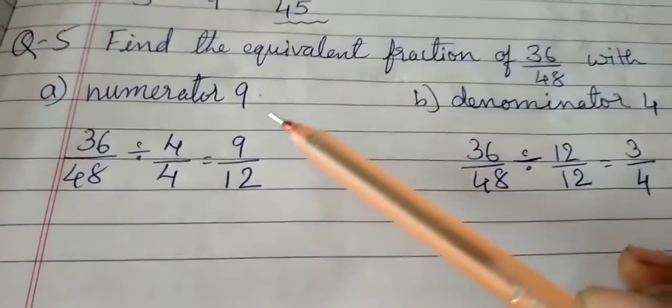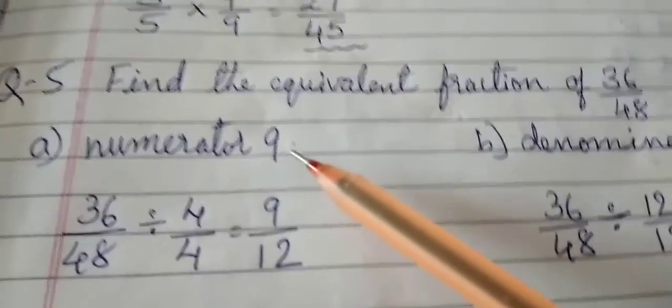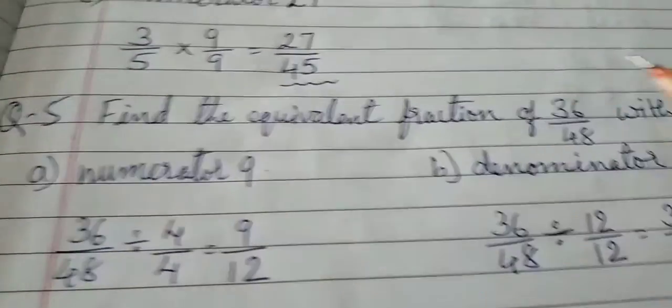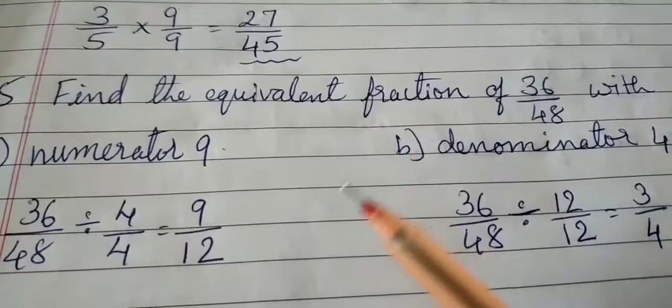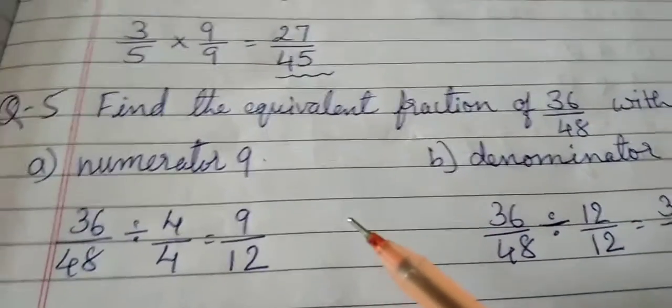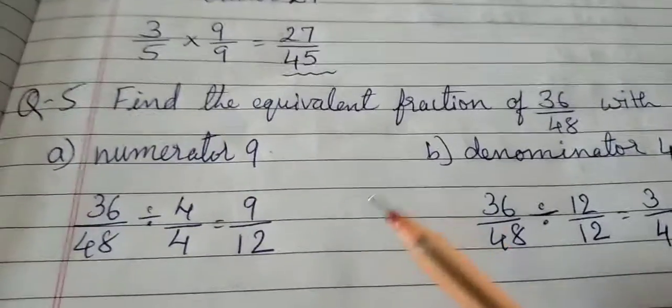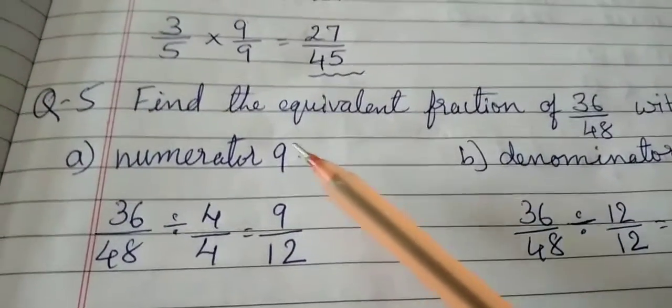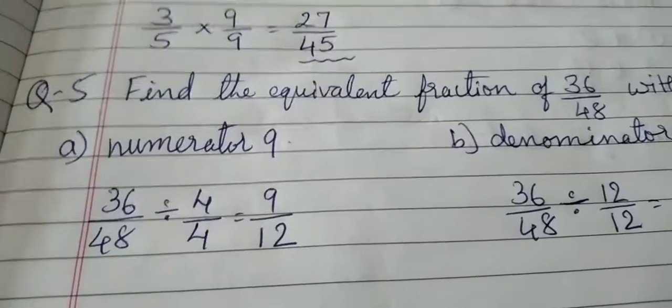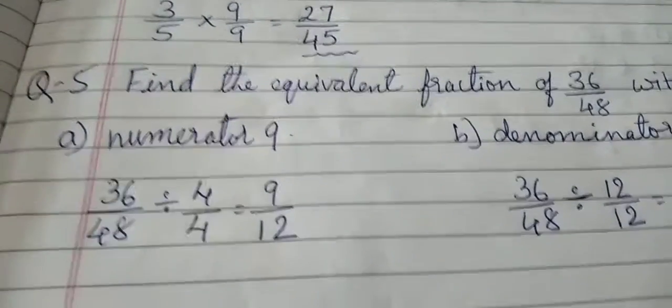यहाँ पे आप देख सकते हो कि आपको equivalent fraction चाहिए जिसका न्यूमरेटर 9 है. अब 9 36 से तो छोटा ही है, तो आपको यहाँ पे मल्टीप्लाई करने से इक्विवेलेंट फ्रैक्शन नंबर नहीं मिलेगा. यहाँ पे आपको डिवाइड करना पड़ेगा. यू हैव टू फाइंड आउट दैट कॉमन फैक्टर बाय विच ऑन डिवाइडिंग यू गेट द रिक्वायर्ड इक्विवेलेंट फ्रैक्शन.